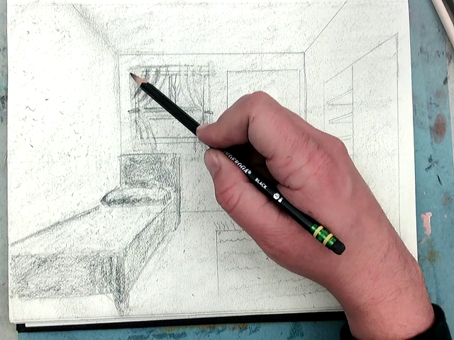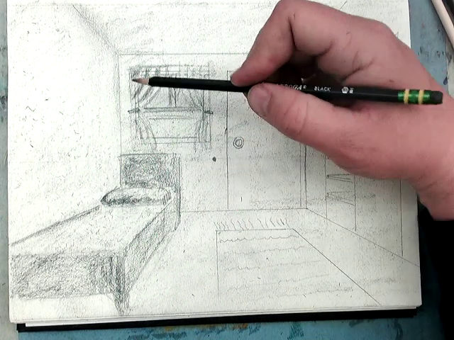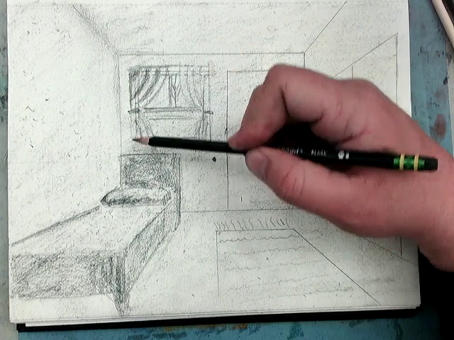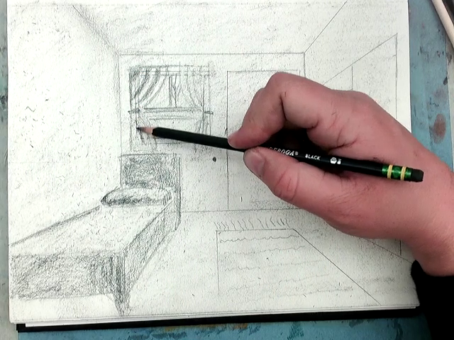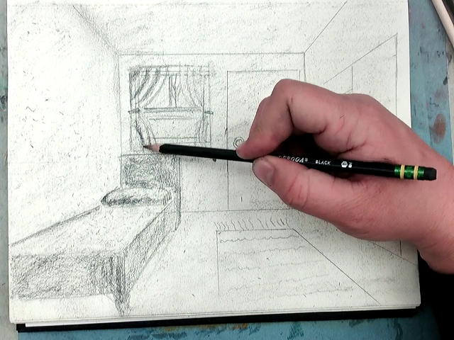As I start to add shadow to different things in my drawing, I can really start thinking about sculpting things into three-dimensional objects rather than just making them out of shapes.